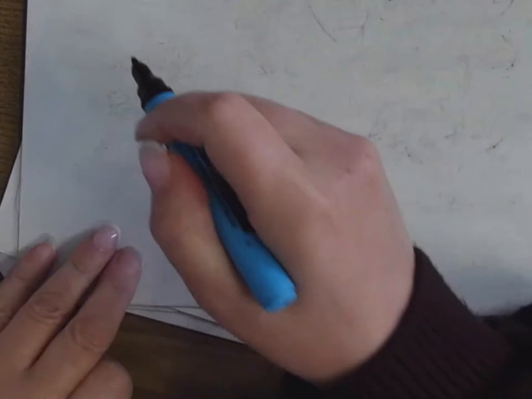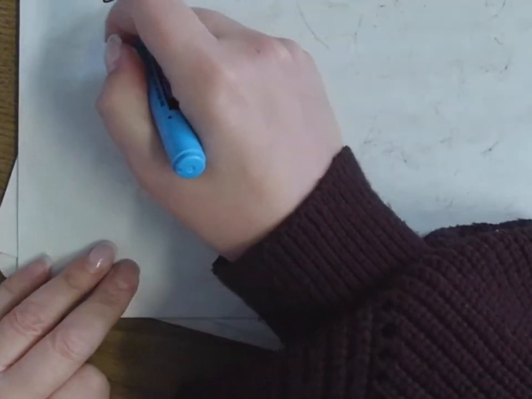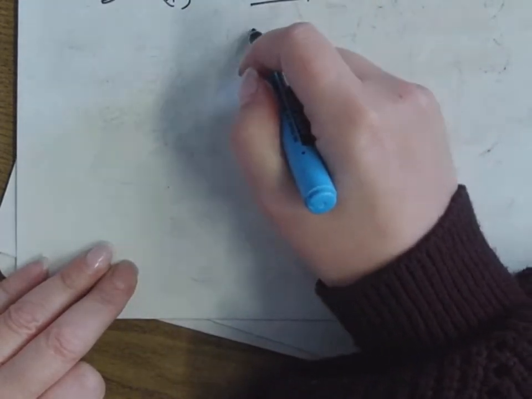Anyone need me to do any one of last night's homework? Yes. Question 3, part 3, was it? No. All the part 2s, was it? Yeah. Okay, so it's 2 all over the square root of 8.